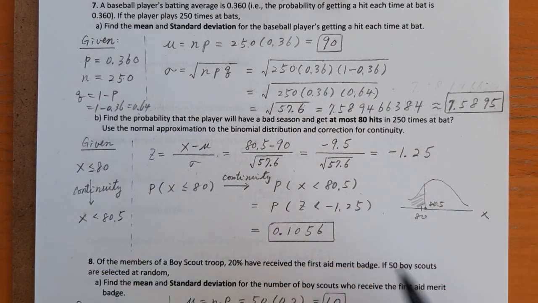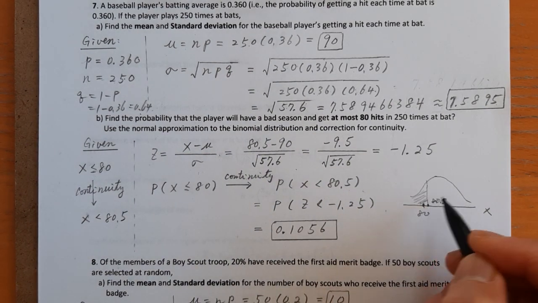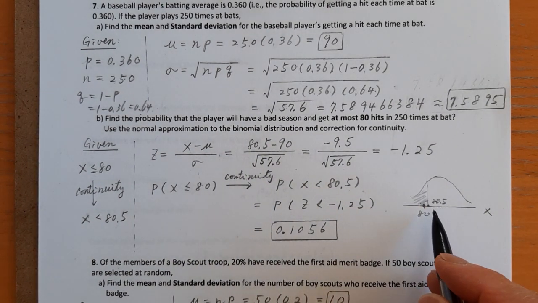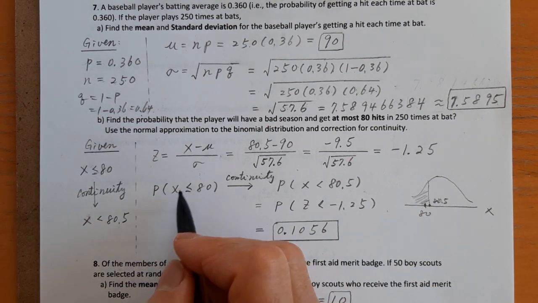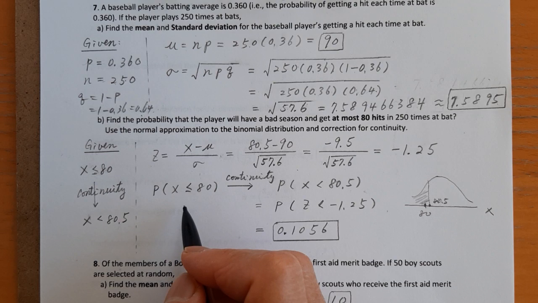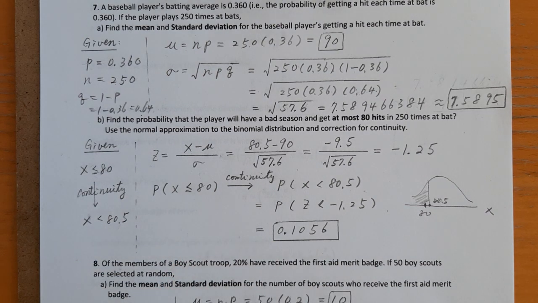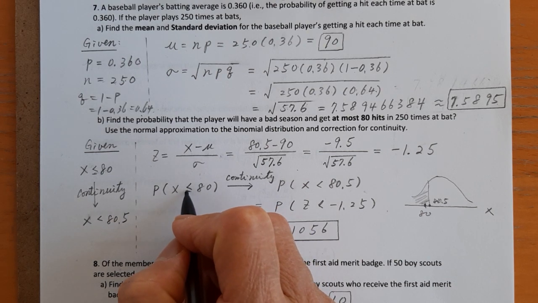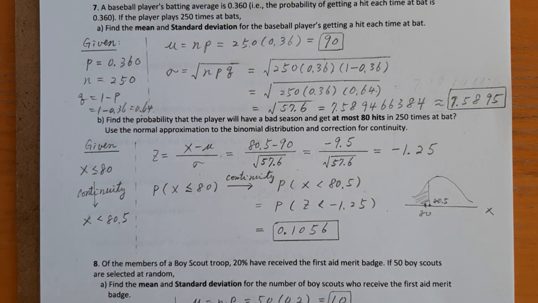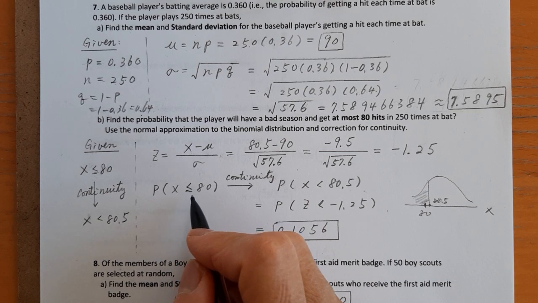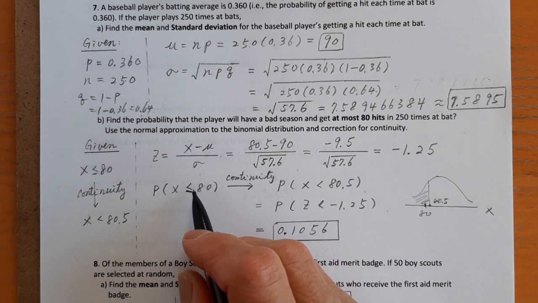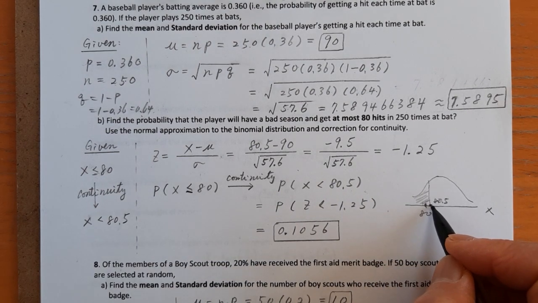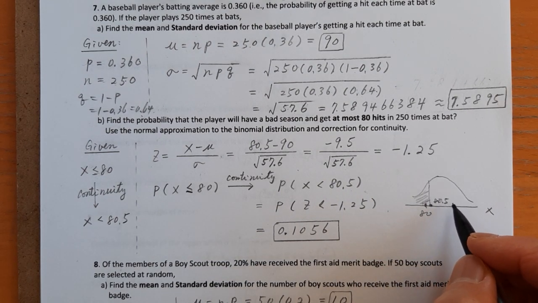That will guarantee covering 80. The table only gives probabilities for less than or greater than, and doesn't have equal. So here we want x less than or equal to 80, and in order to cover equal to 80, you have to move up a little bit to 80.5.